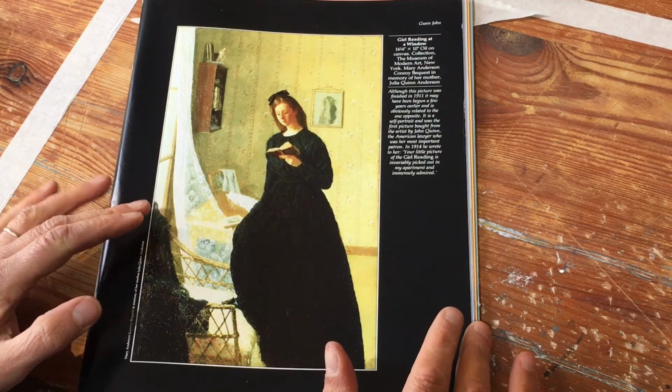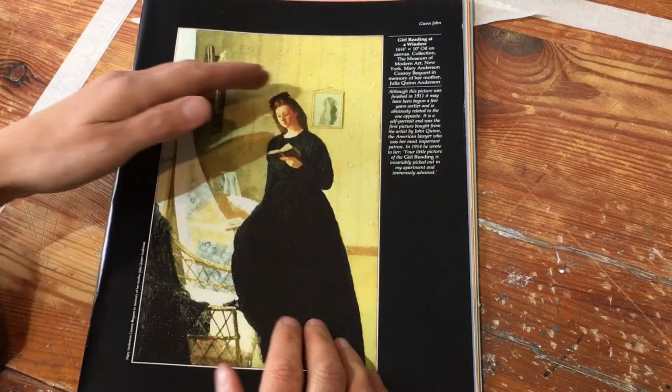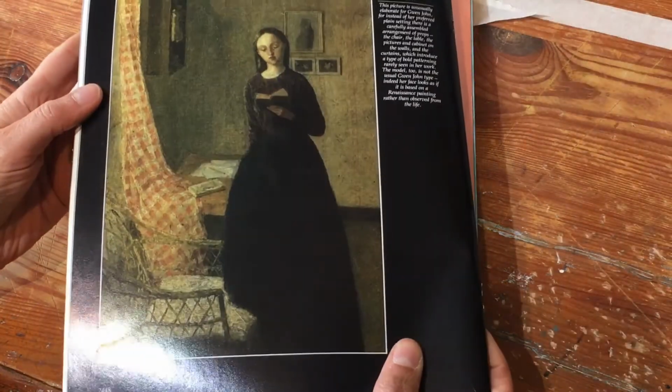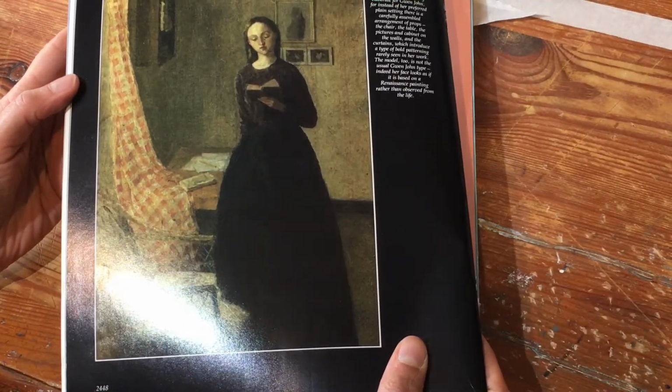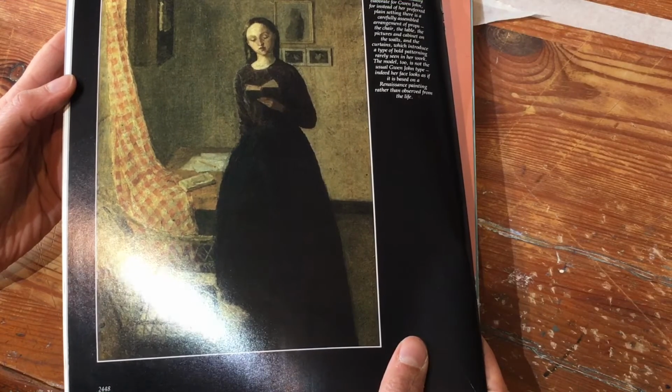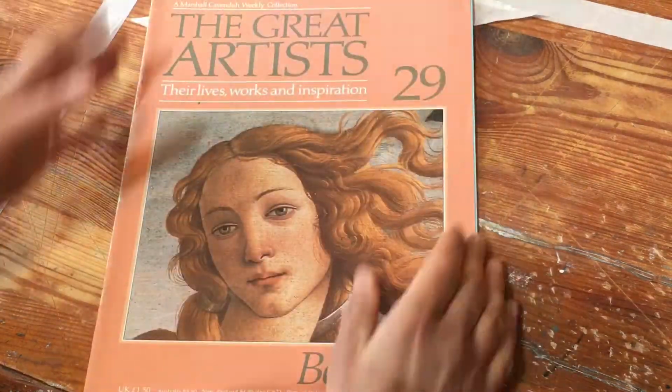Gwen John, not many women are recorded in the first half of the 20th century and going backwards. She did manage to get into the history books, painting women in domestic settings, so they all are quite relaxing, quite dark, and really quite nicely painted.